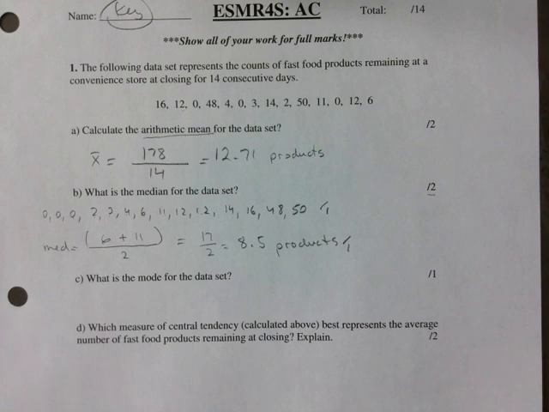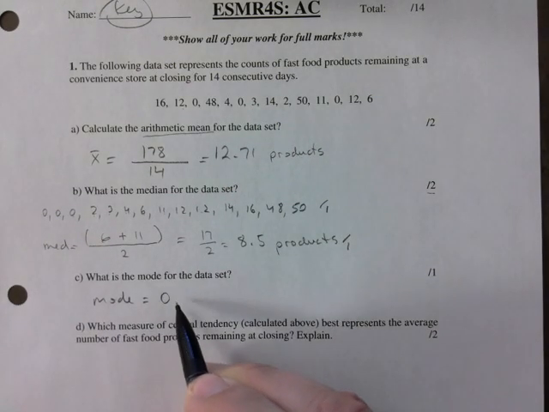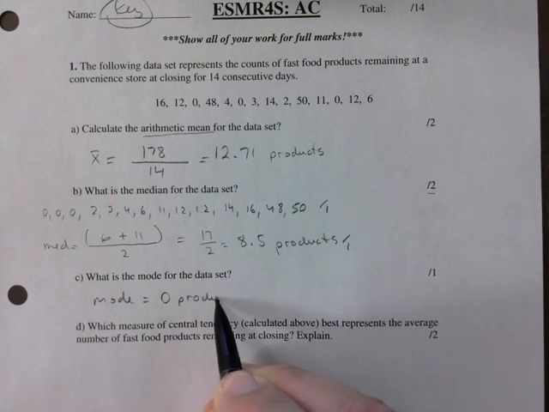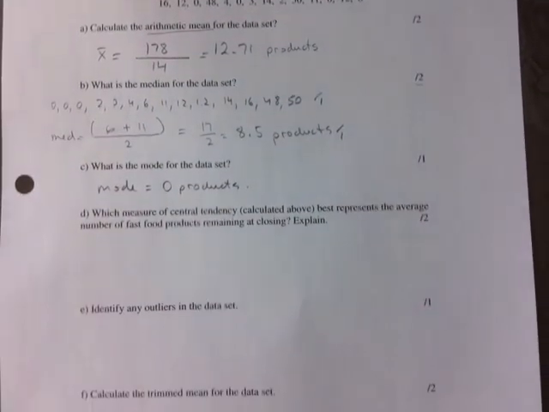Okay. What's the mode? 0, right? Yeah, 0 products. 0 products. Okay. 1 mark.